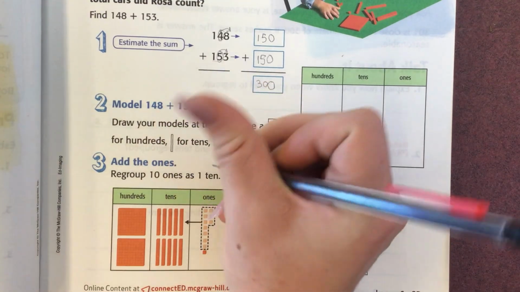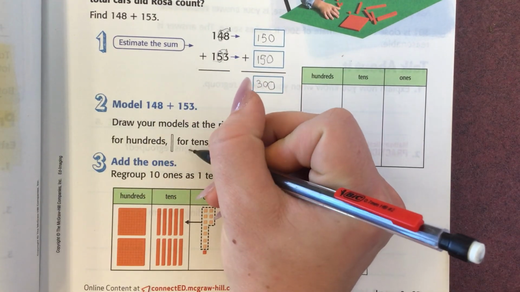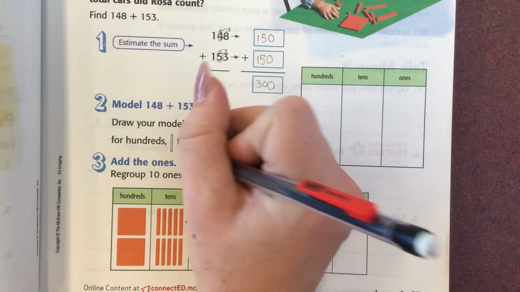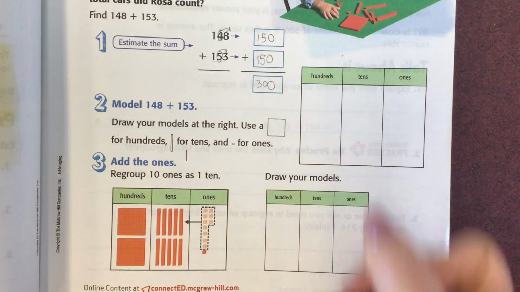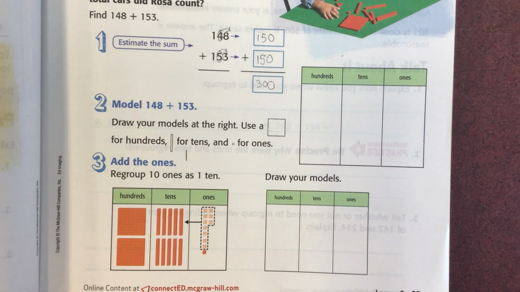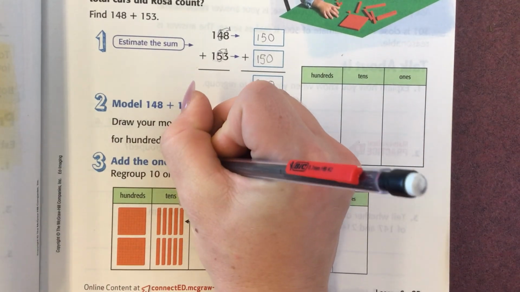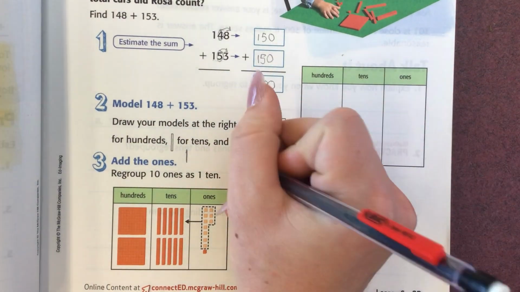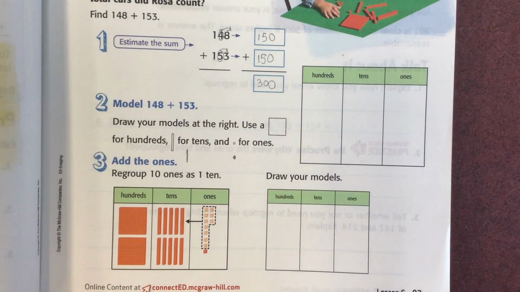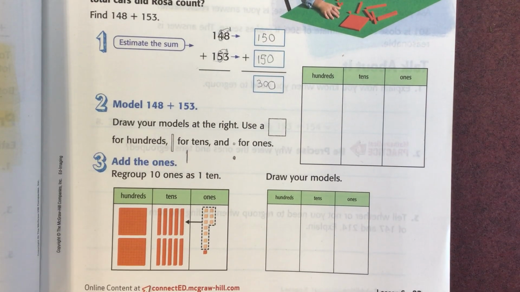I don't like to do the whole long rectangle for tens because I think it's kind of hard, so I like to use just a line for my tens, and for ones I tend to do dots. So we're going to model this number in our chart here.